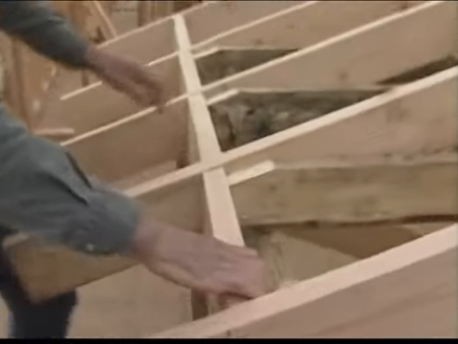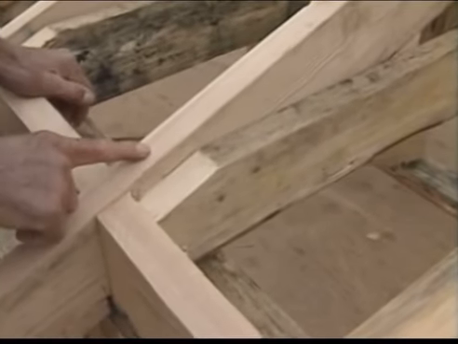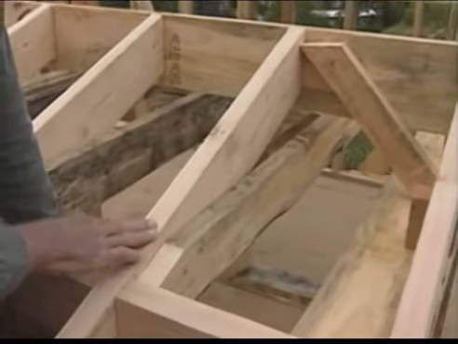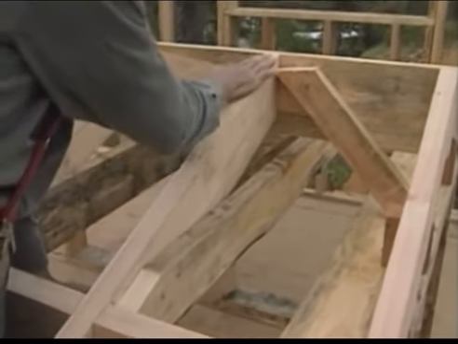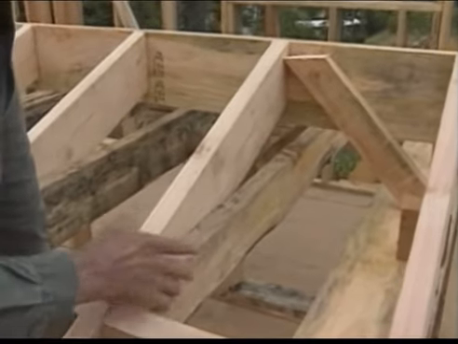Back on these joists, you'll notice how we clipped this joist so it wouldn't stick up above this rafter. Now these joists are really important. They get nailed into this rafter, and actually the rafter and the joist form a truss that helps hold this entire building together.